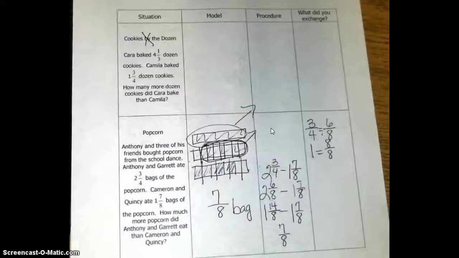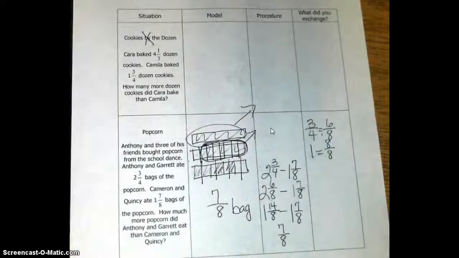Okay, so that should get you started. Now go ahead and take a look at the next video so that you can see how to do it without the Cuisenaire rods and just drawing the models. Okay, hopefully that helps. Talk to you later.